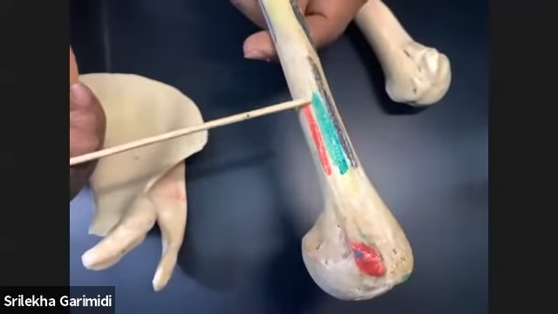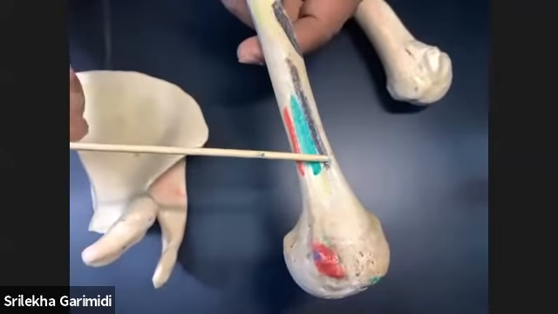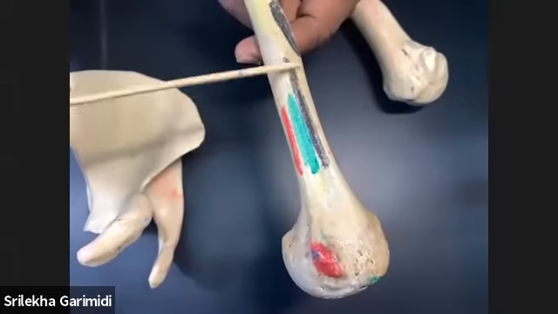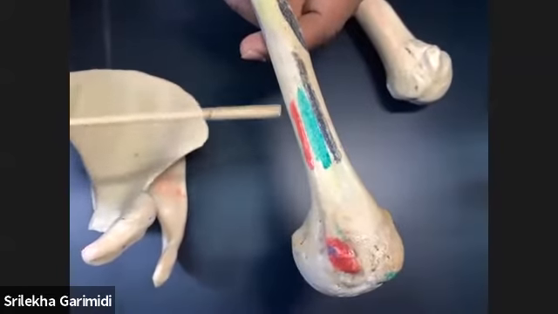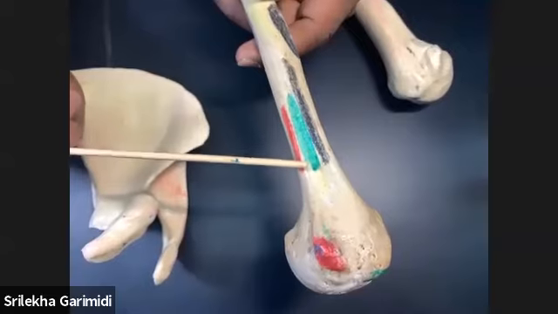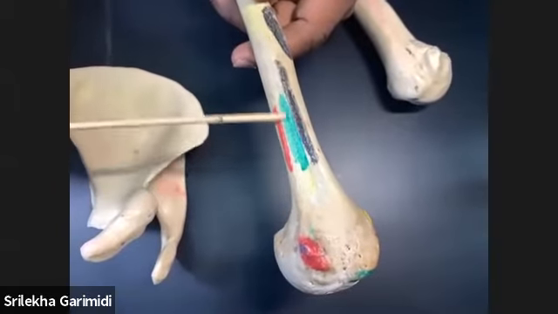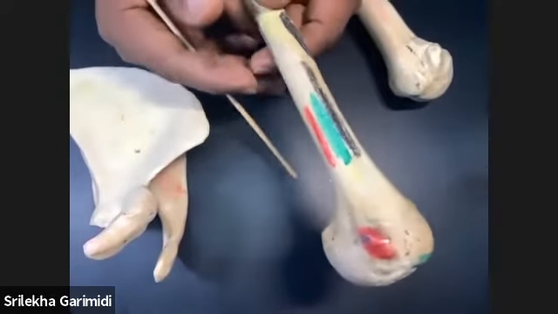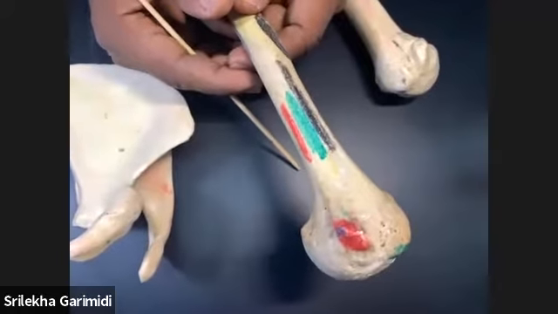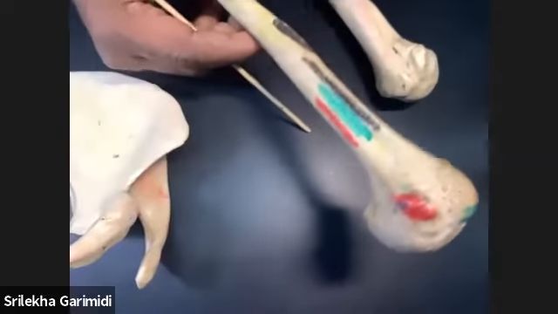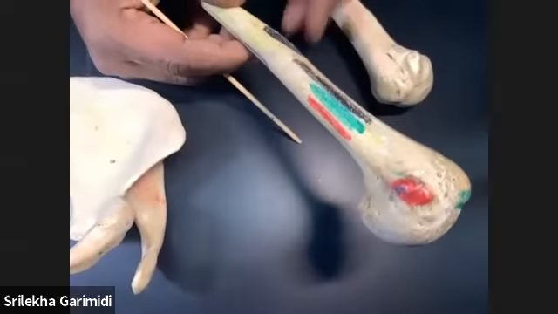The medial lip is in red. The lateral lip is in black. Now, the muscle that inserts into the floor of the intertubercular groove is the latissimus dorsi. Latissimus dorsi inserts into the floor of the intertubercular groove.